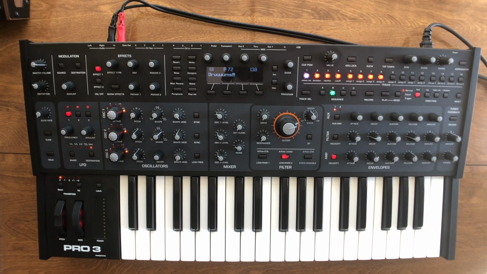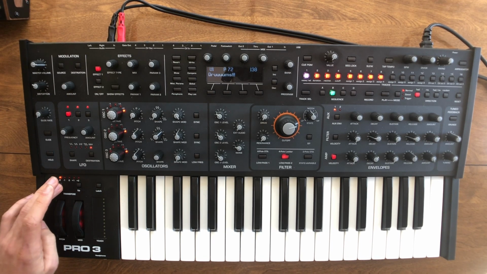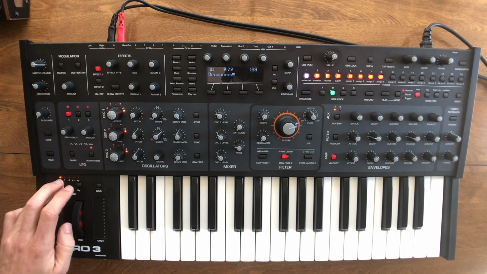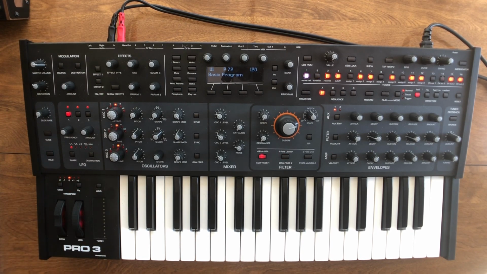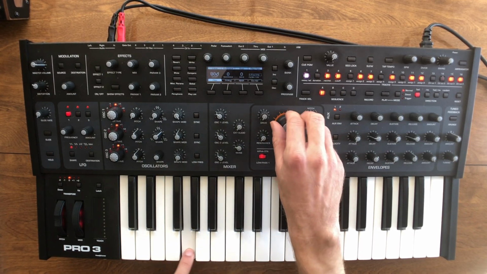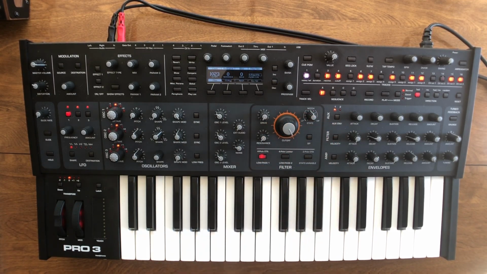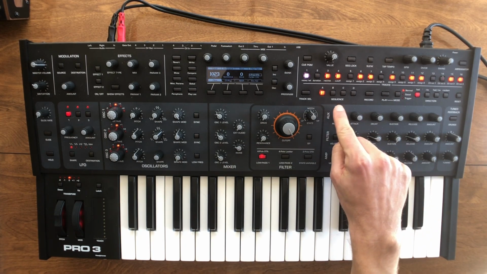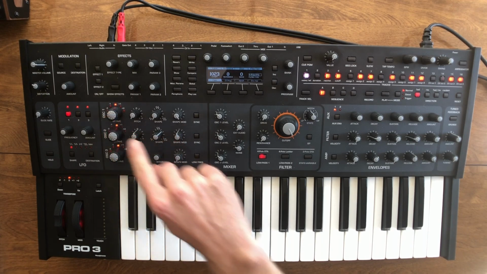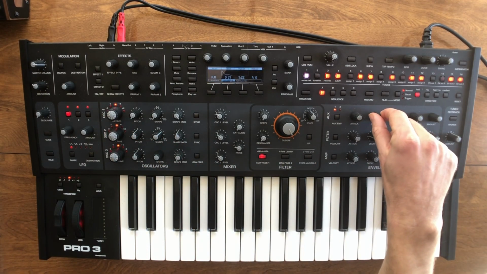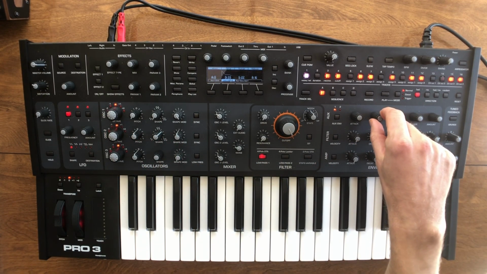Let's look at how to make some drums on the Pro 3. We're going to start with our initialize patch by holding down the down octave button and tapping latch. Let's start by routing our auxiliary envelope 1 to oscillator 1. This will give us our percussive sound.